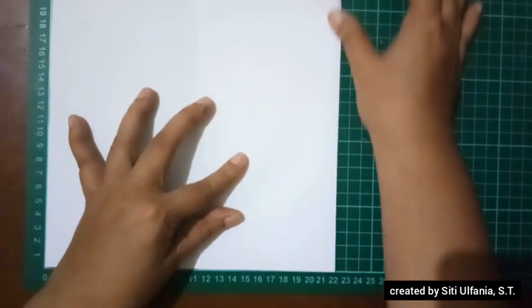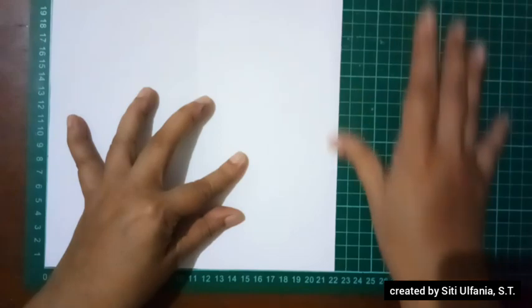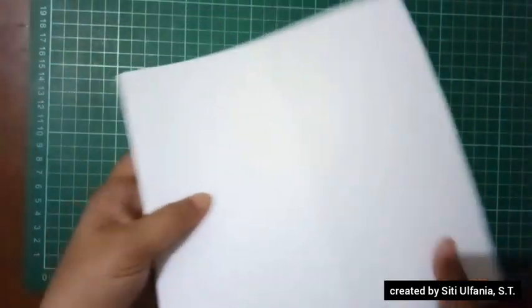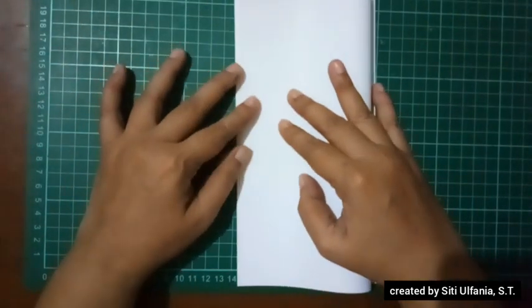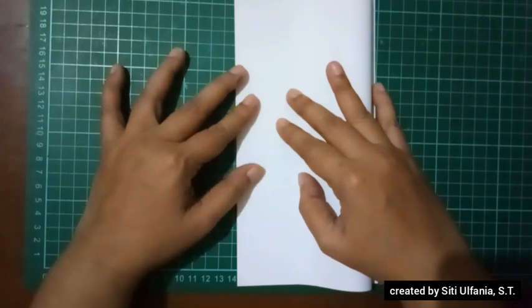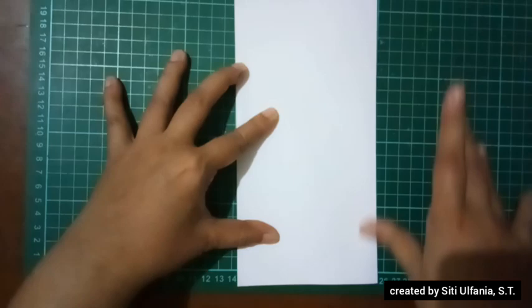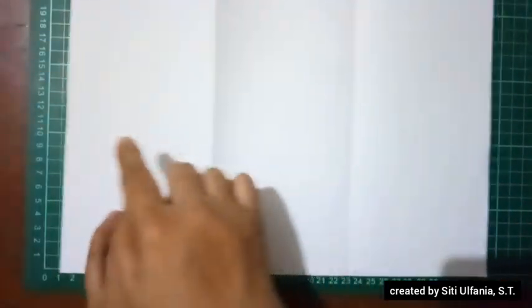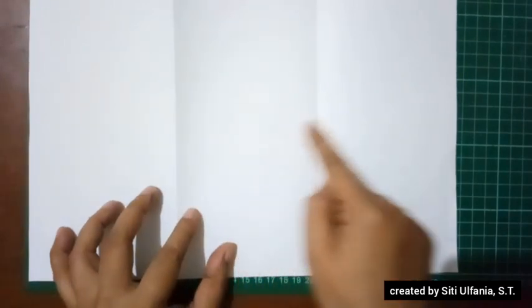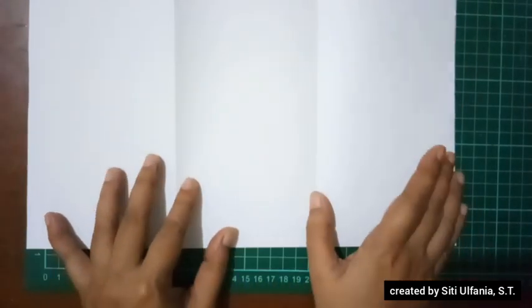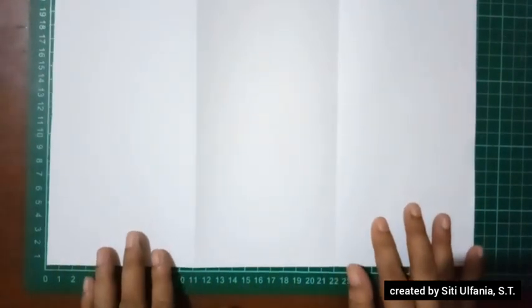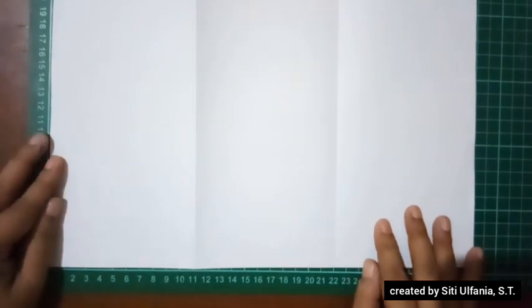Make a sharp crease. Sharp crease like that. And this one. There you go. Now I have 3 segments, 1, 2, and 3, 11 centimeters each. You can see it on my ruler here.